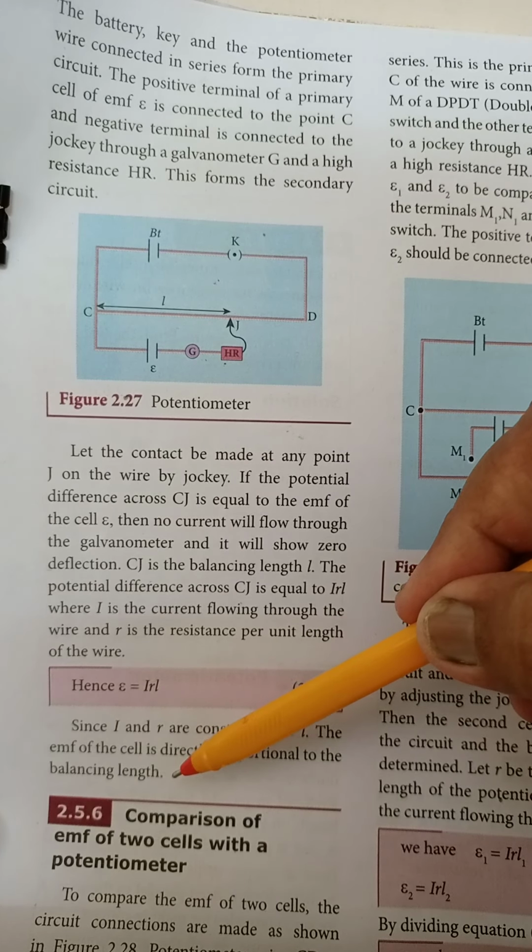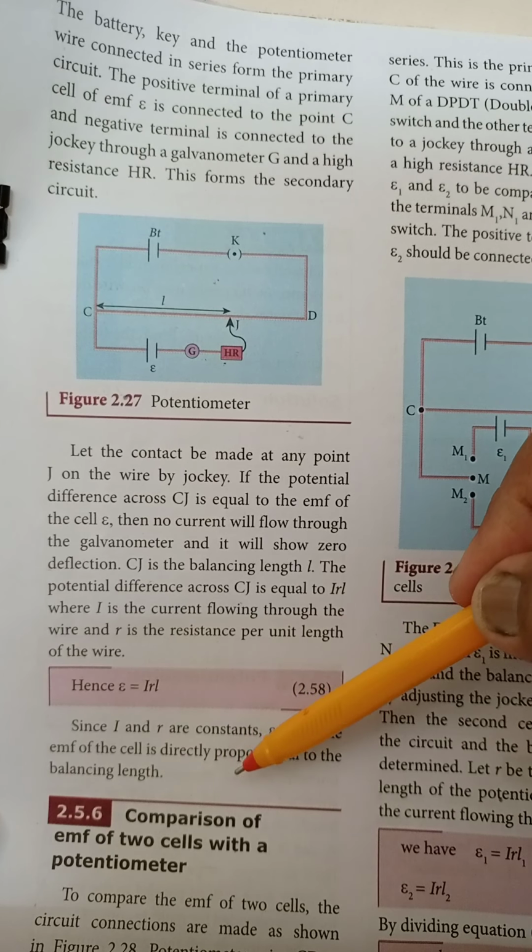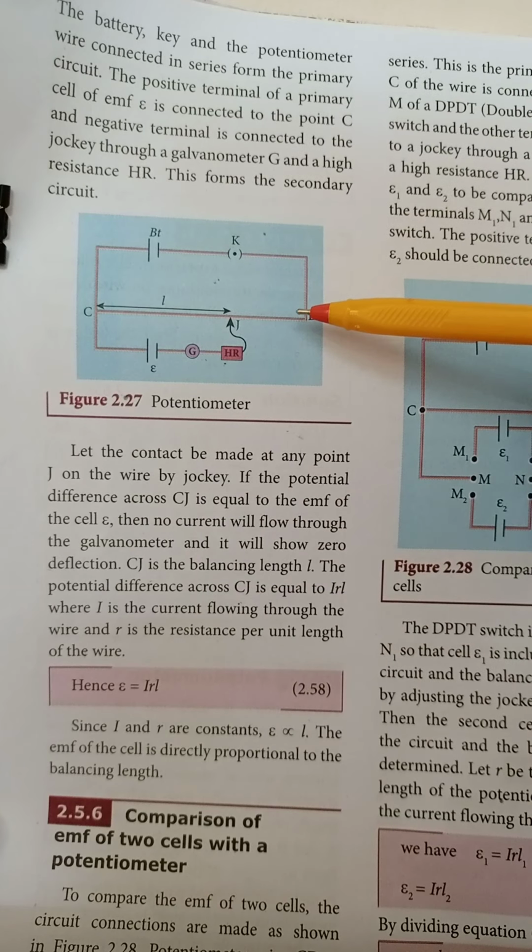For this question, when it is asked for 3 marks, the principle of potentiometer, you have to draw this diagram definitely.